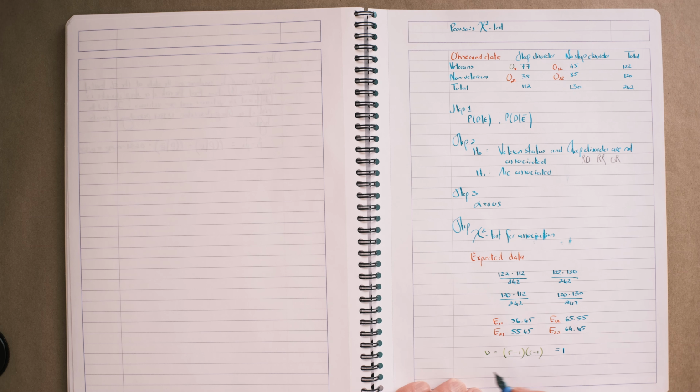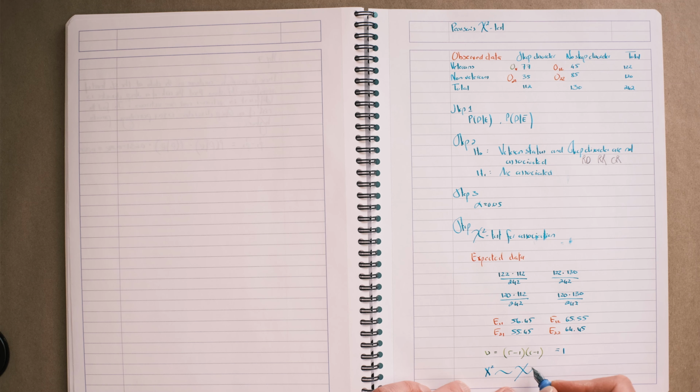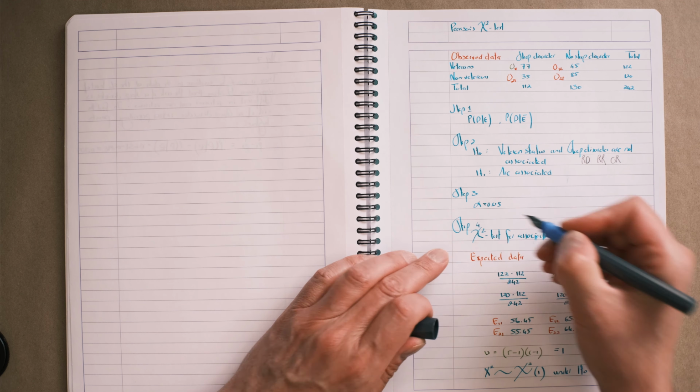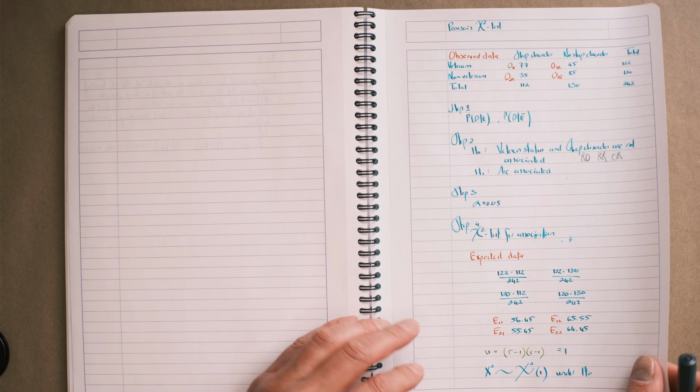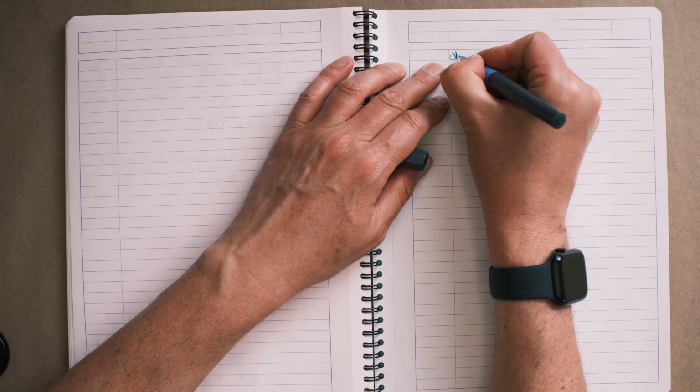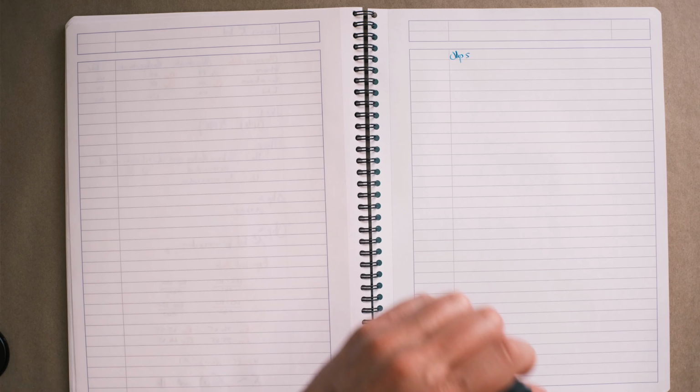So what we're going to have is we're going to calculate an x squared statistic. It's going to be described by the chi-square distribution on a single degree of freedom under the null hypothesis. So in step number 4 and step number 5, let's actually calculate this x squared statistic. So there's step number 5. And let's write that in green.